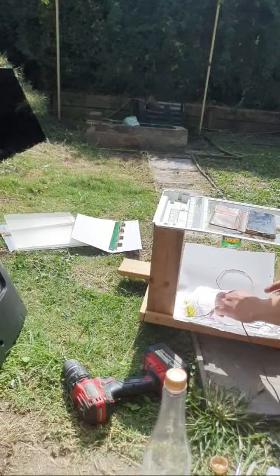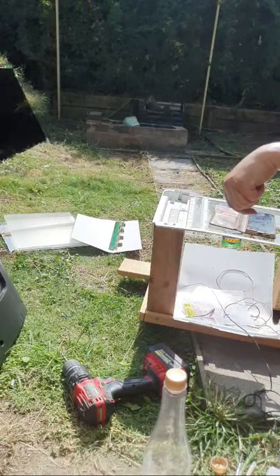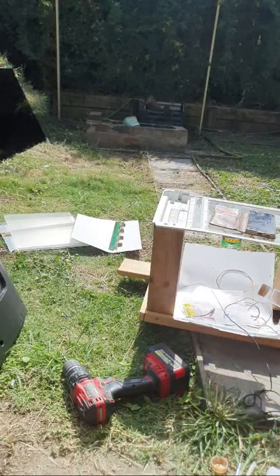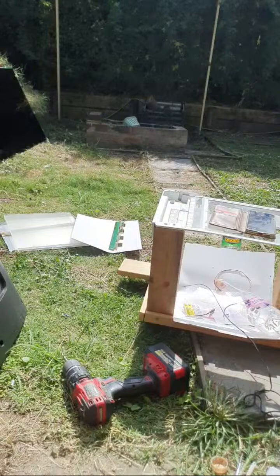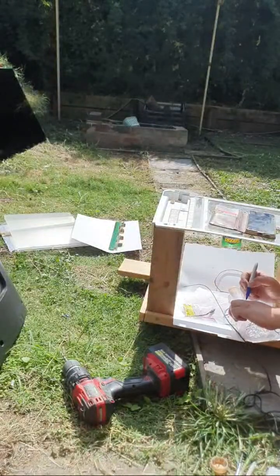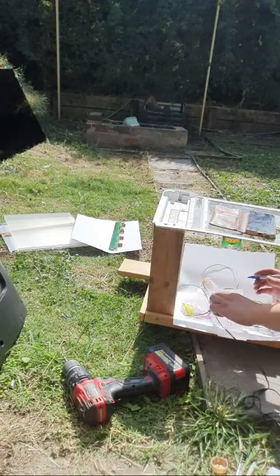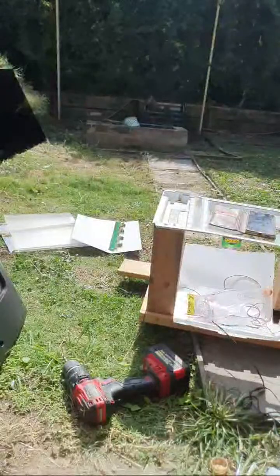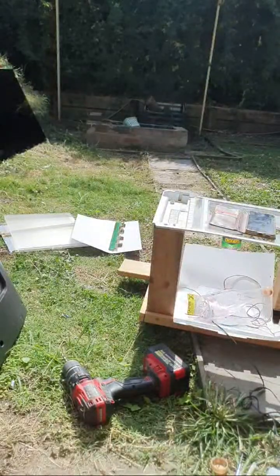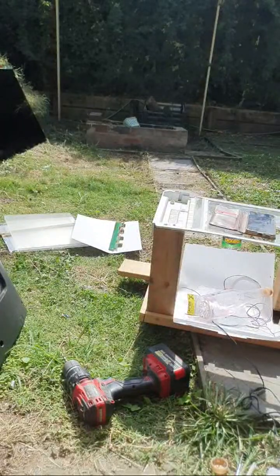Ends are stripped. Now, I wrote get to on the bottle, and you know what I'm going to write here? Bottles.